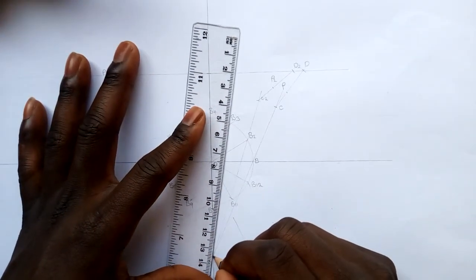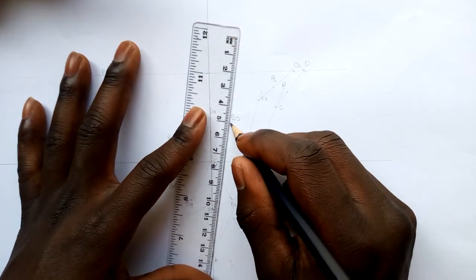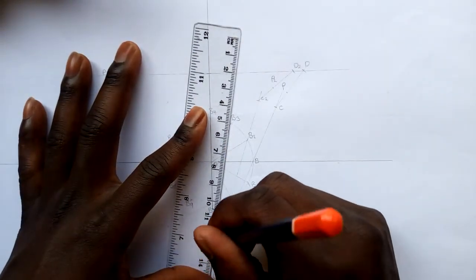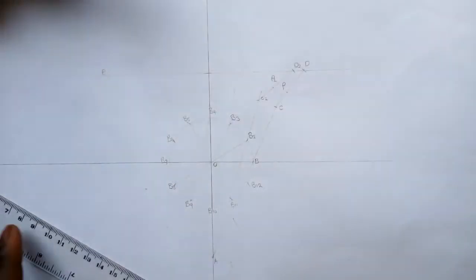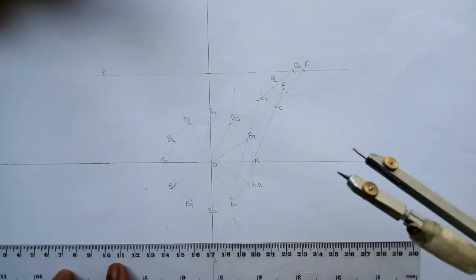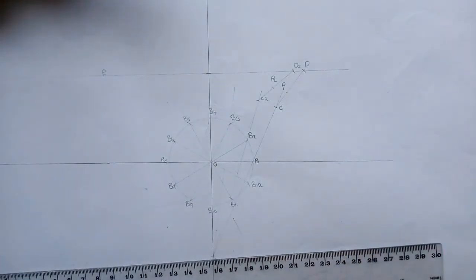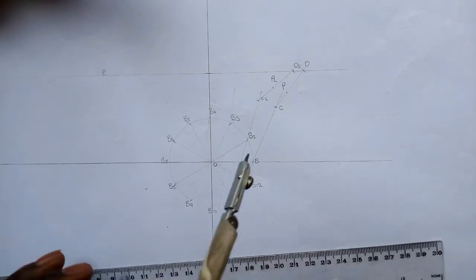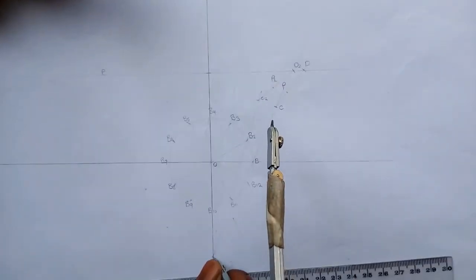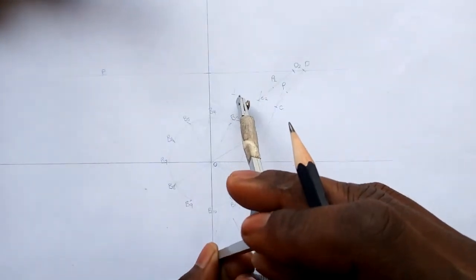So you do the same to B3. Draw a line passing through B3. Then from the same line you measure 102, and you mark there.